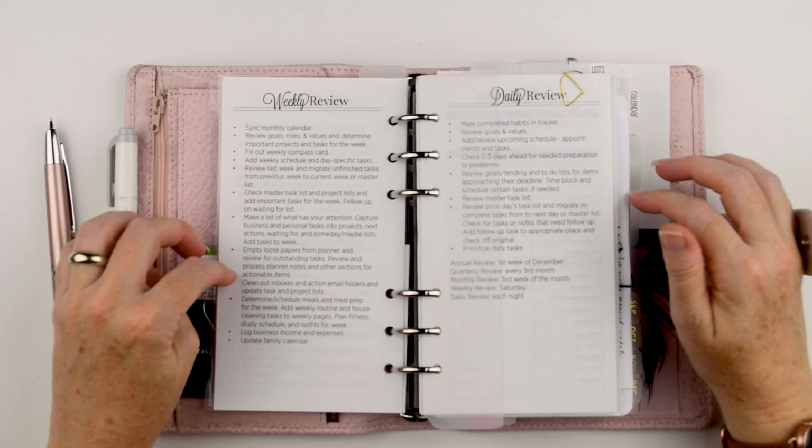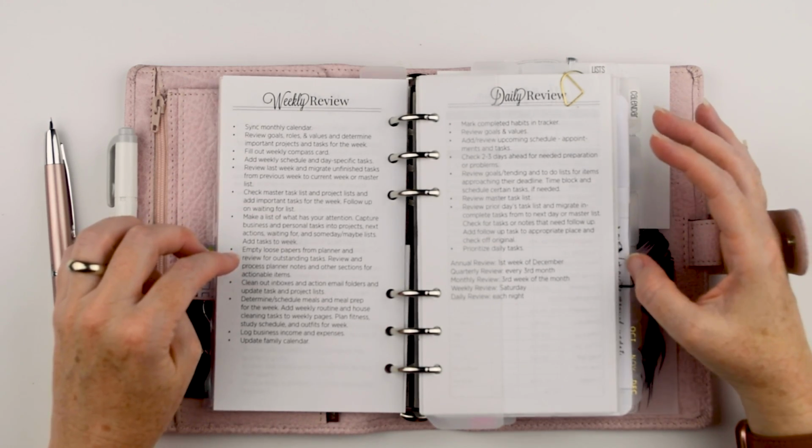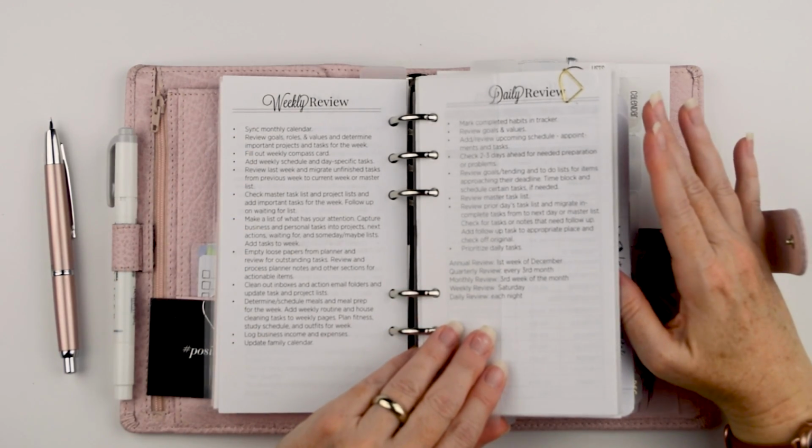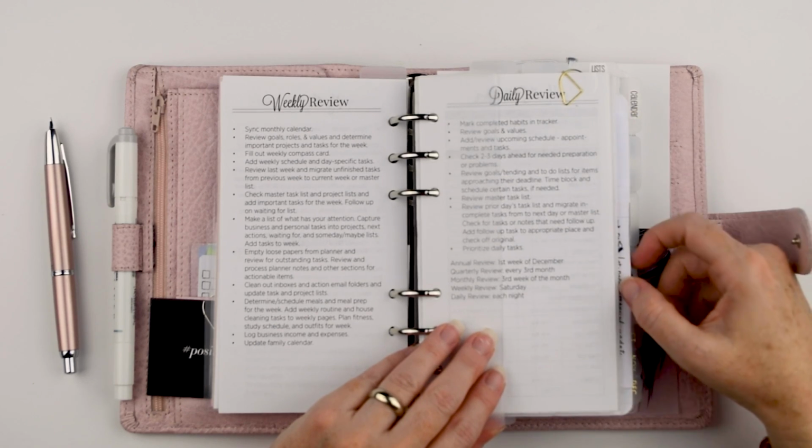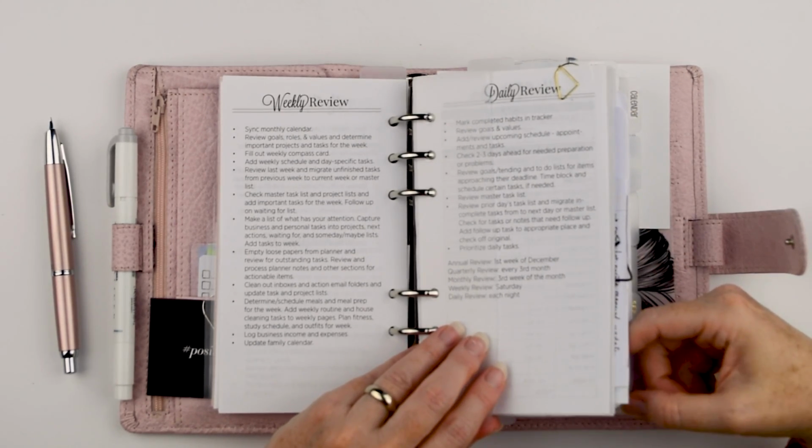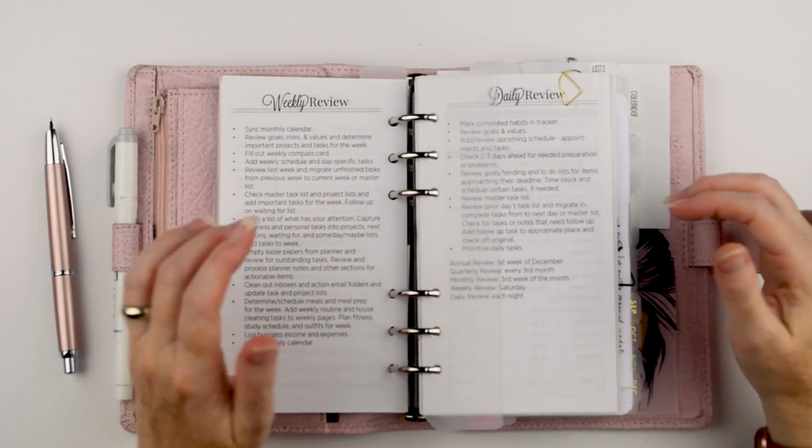Review and process planner notes and other sections. I will probably off camera go through my work to-do section because, as you can see, I do have a few pieces of paper tucked in here. And then I will actually add those to the correct page.